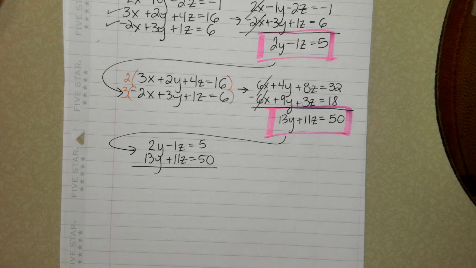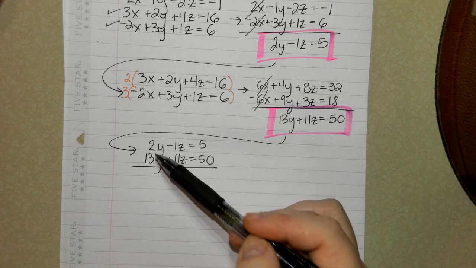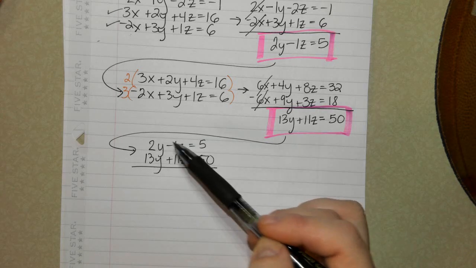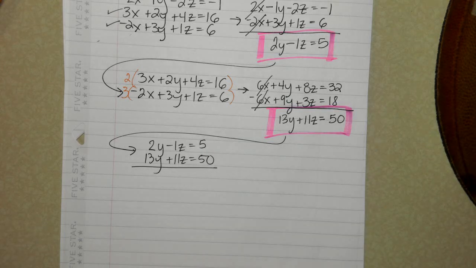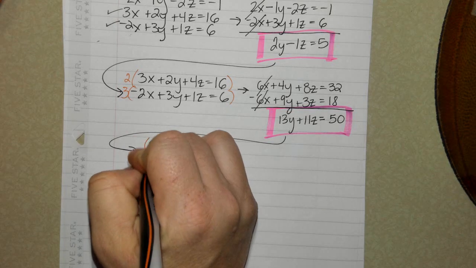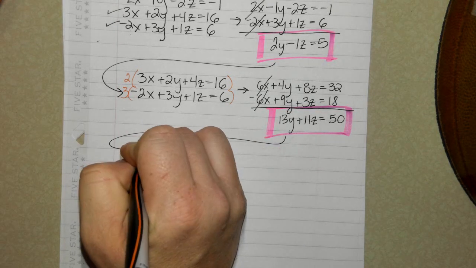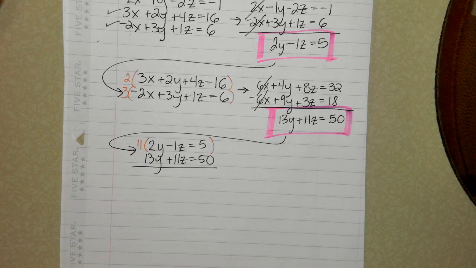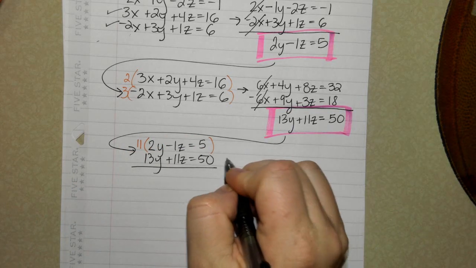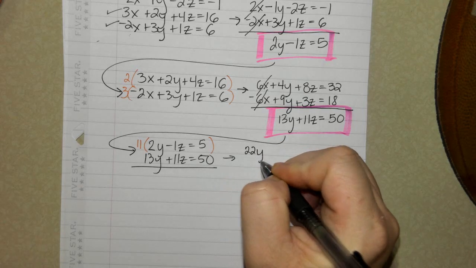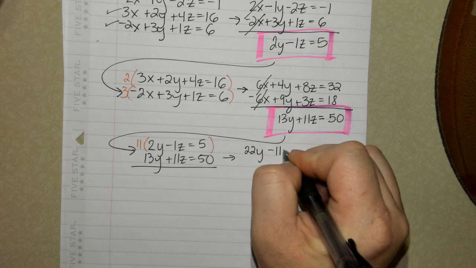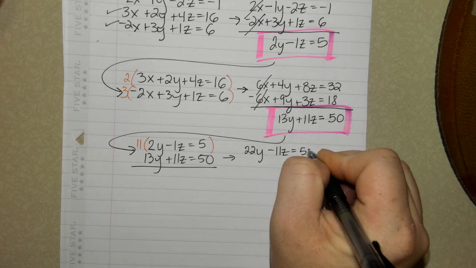So I have two variables left. And right now when I look, the y's don't cancel if I combine, and the z's don't cancel. But which variable appears easier to cancel at this point? The z. So I put parentheses around the top, and if I multiply everything by 11 in the first equation, I end up with 22y subtract 11z equals 55.